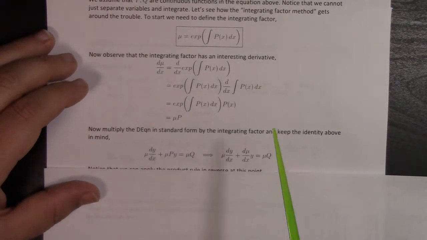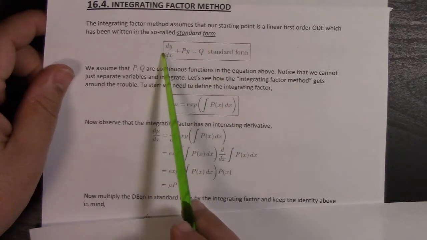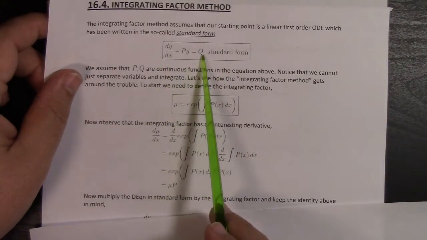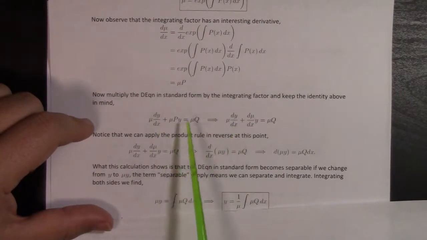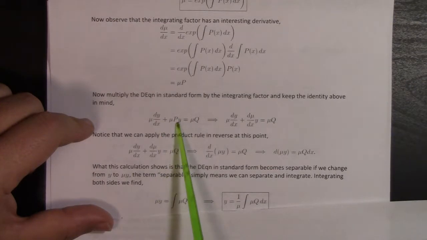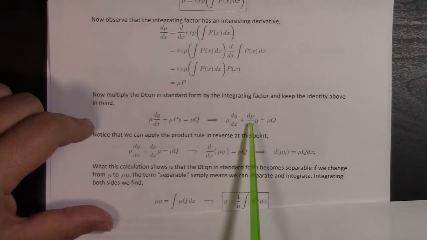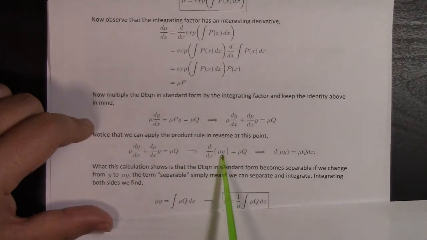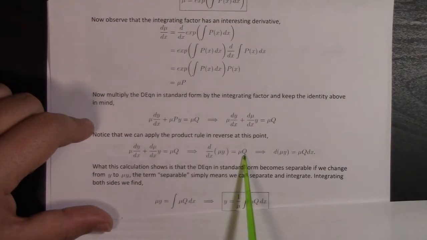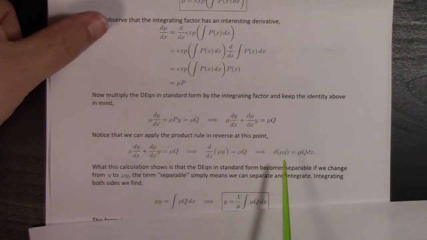So if we multiply the differential equation that was given by mu, we get mu dy/dx + mu p y = mu q, which I've written down here. But mu p, remember, was d mu/dx. So we've got mu times dy/dx + d mu/dx times y = mu q. Hey, but the product rule comes into play, right? So we do the product rule in reverse and say that's d/dx of the integrating factor times y equal to the integrating factor times q, which then we can separate and integrate.